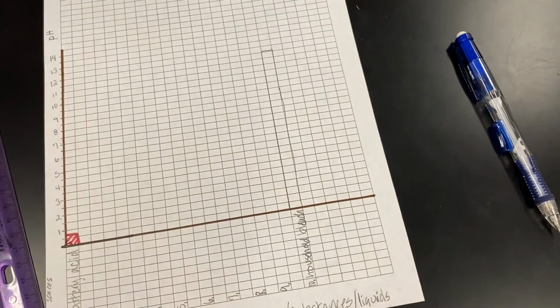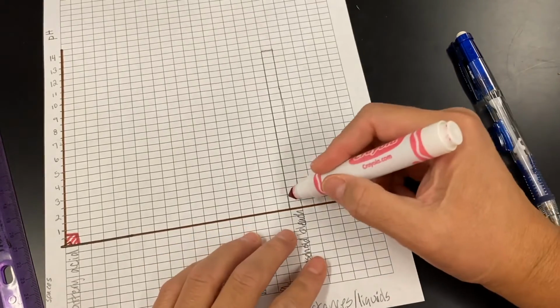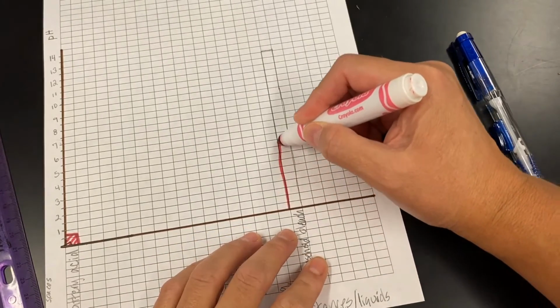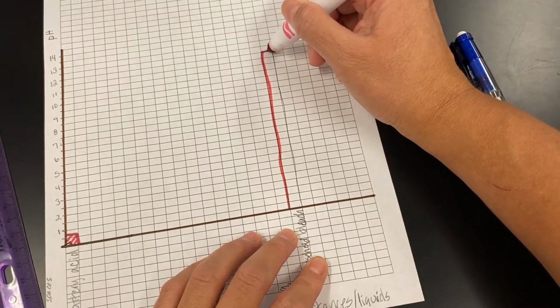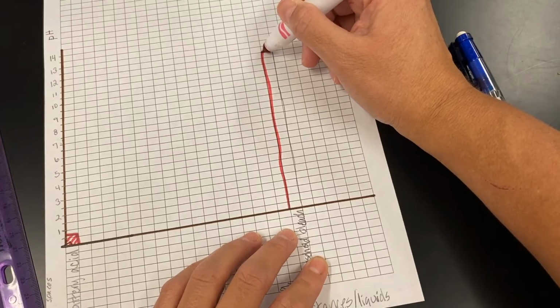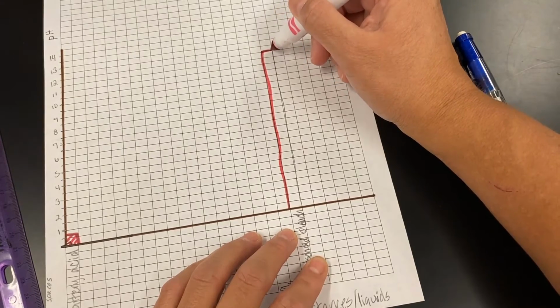And then I can go over that with my marker. And again, you can use the same one or a different one. It does not matter. This is not a color-coded one. But my line should be just above 12.5.